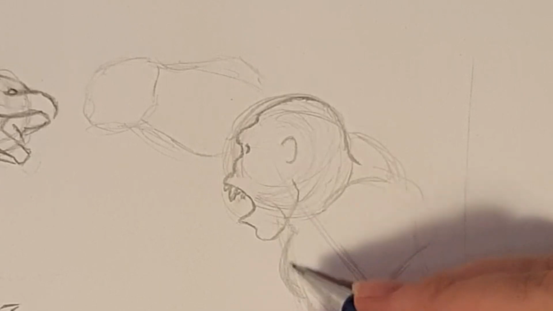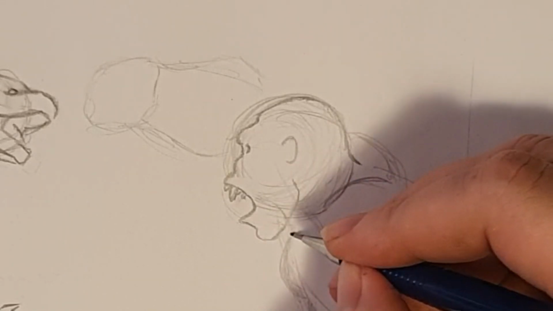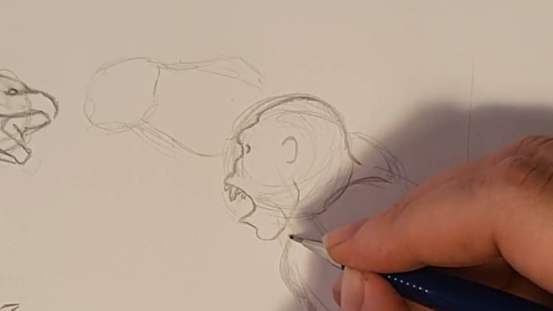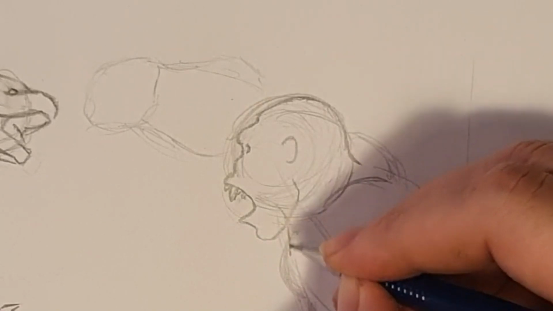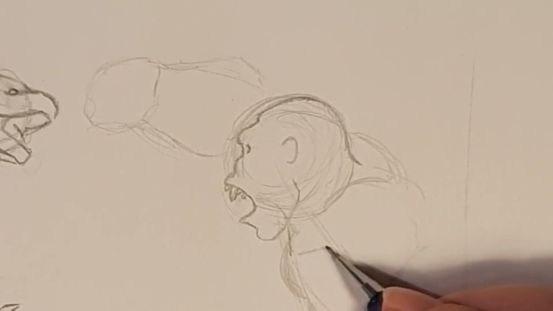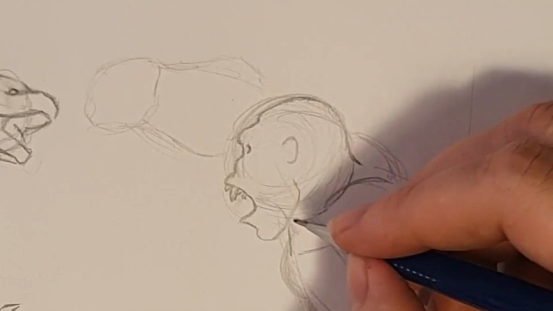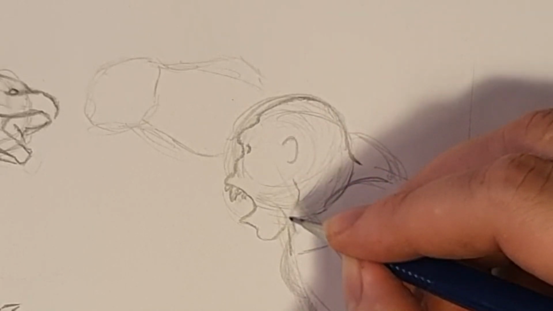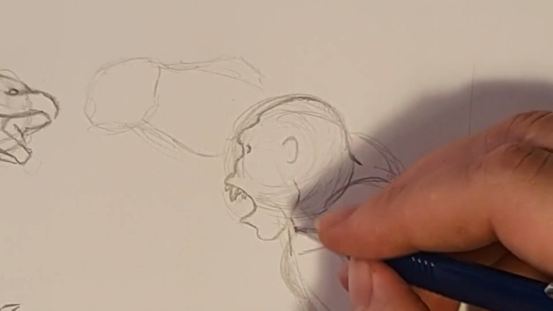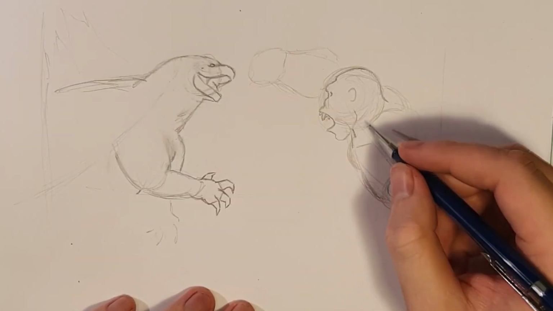So let's refine his chest area a little bit better. He has a collarbone right over here, and then one going this way as well, and that way we can figure out where his neck will start and end, or his throat in this case.